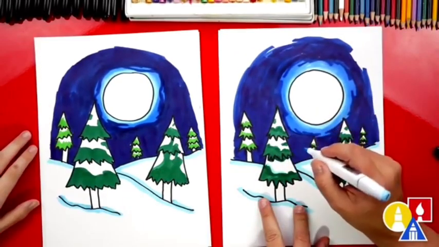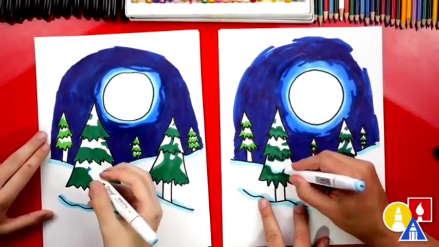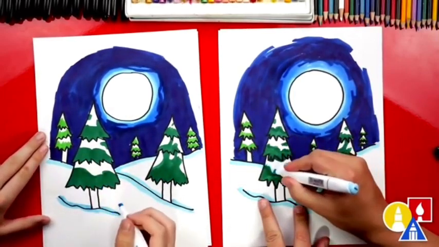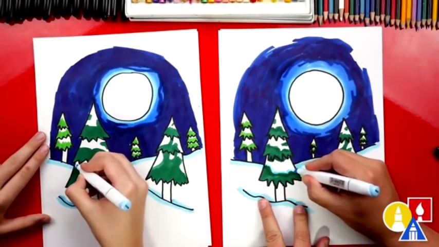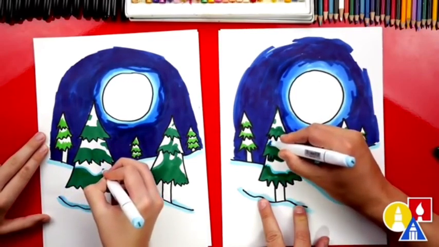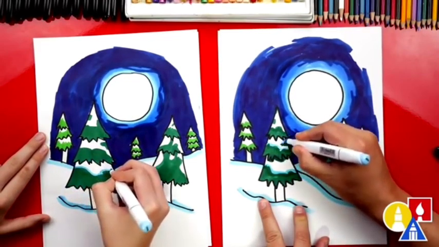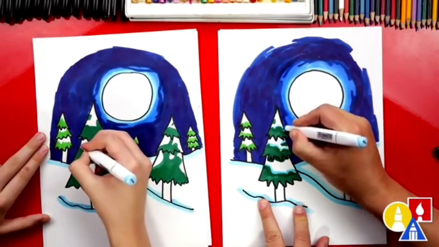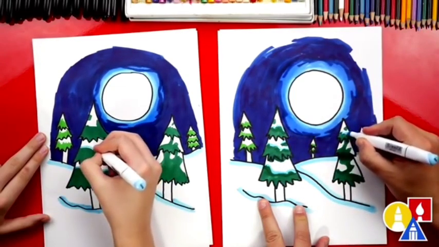Let's use our blue marker again, and this is the same one we used for the snow. We're going to add a little shadow, a blue shadow at the bottom of the snow that's on the tree. This makes it look a little more 3D and also more like snow.